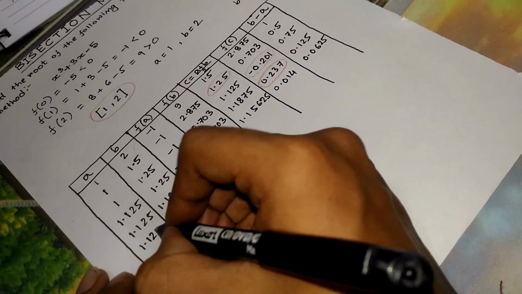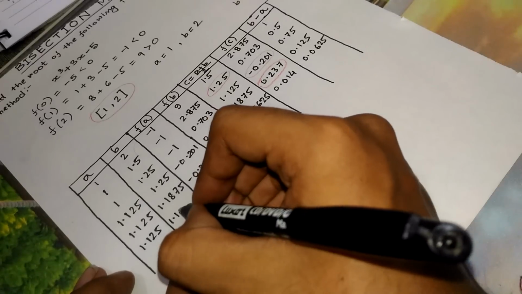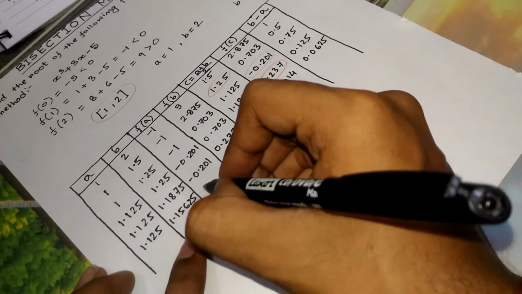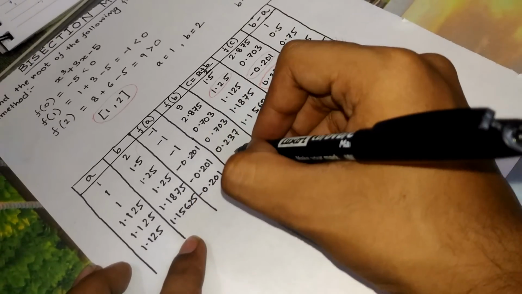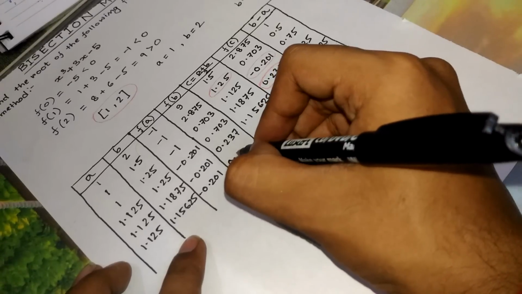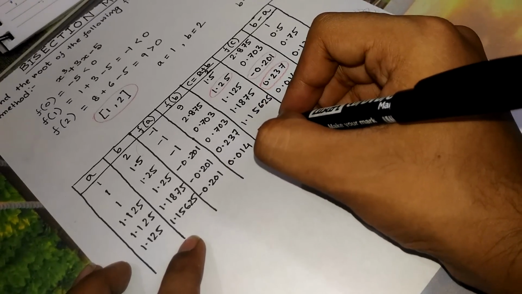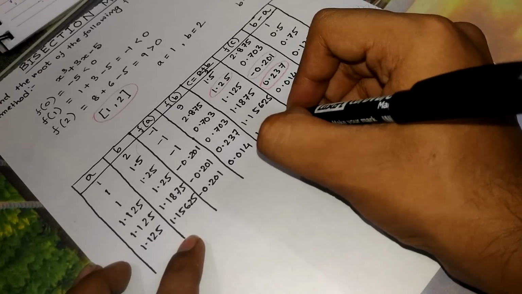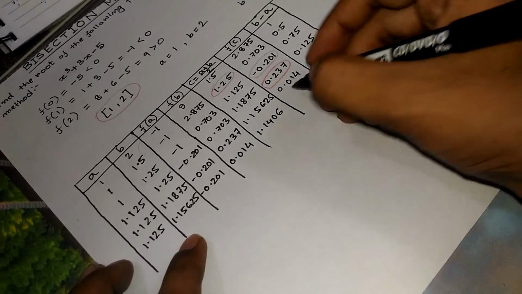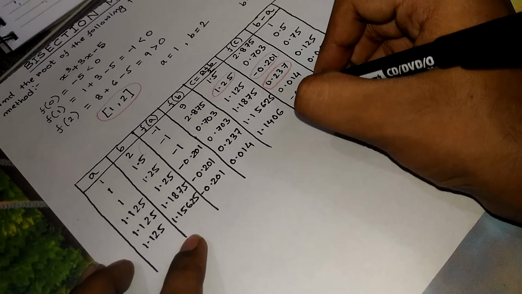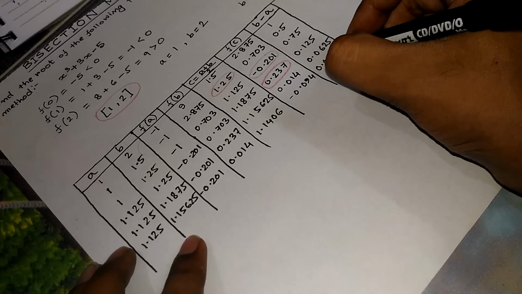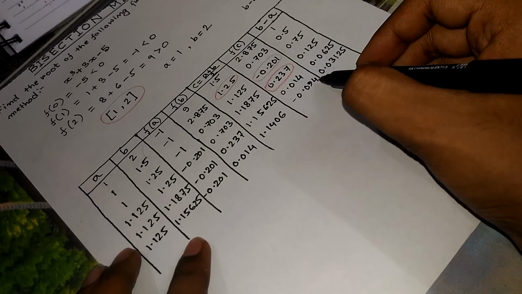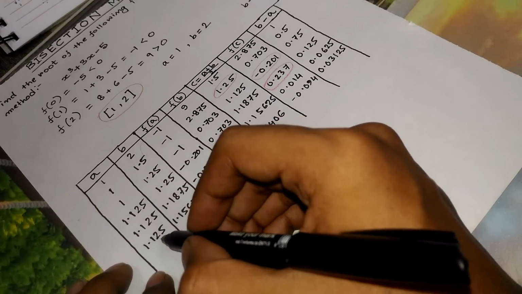Now since f of c is positive, again the value of b will change. Now a is 1.125, the value of b will become 1.15625. Value of fa, it's minus 0.201. Value of fb is 0.014. C will be 1.1406 approximately. F of c will be minus 0.094 and b minus a will be 0.03125. Since the f of c value is negative, hence this time the value of a will change.